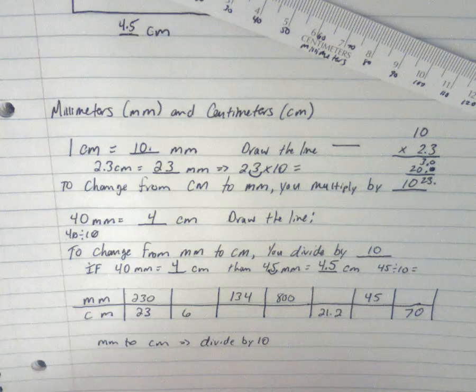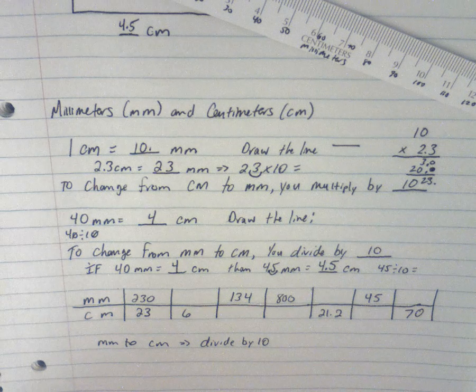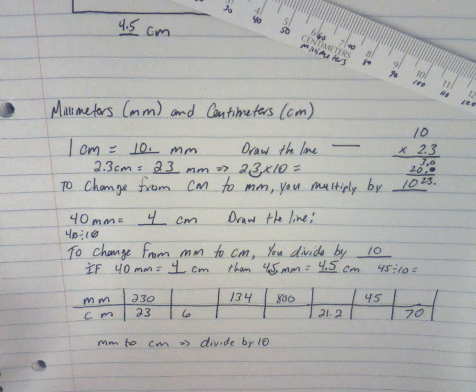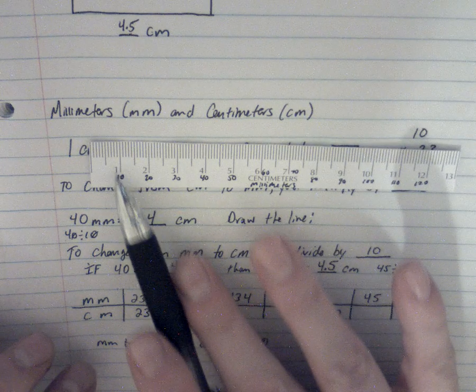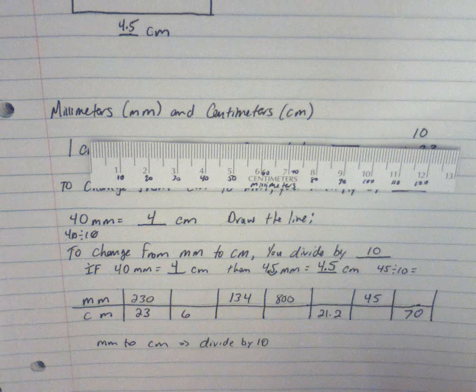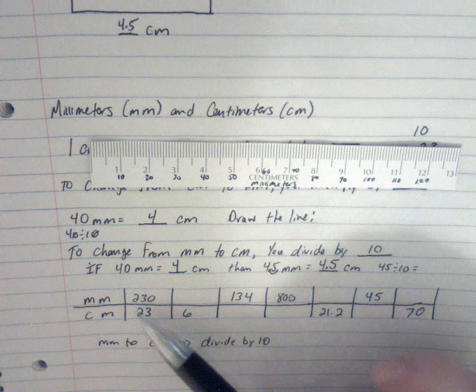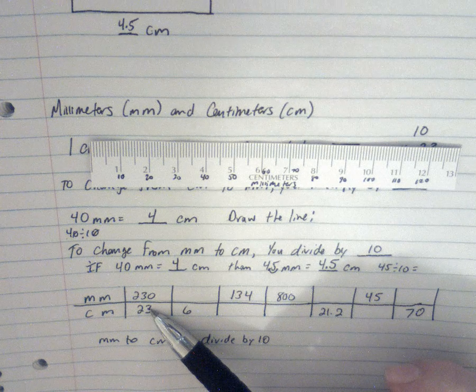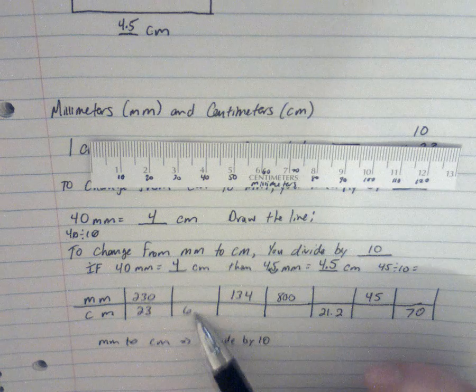I get 23 centimeters. Because remember, centimeters are always less than millimeters. If you look here, 1 centimeter is 10 millimeters. So if you have a number that's more down in the centimeters, it's definitely wrong, because centimeters are always less than millimeters.